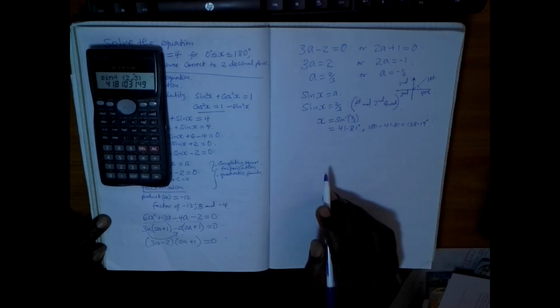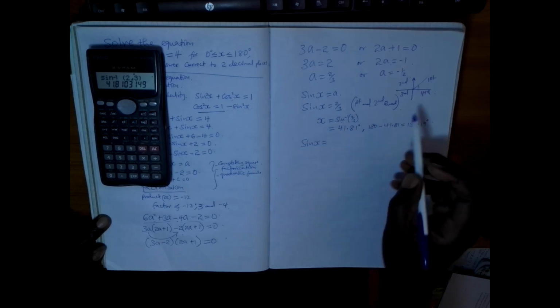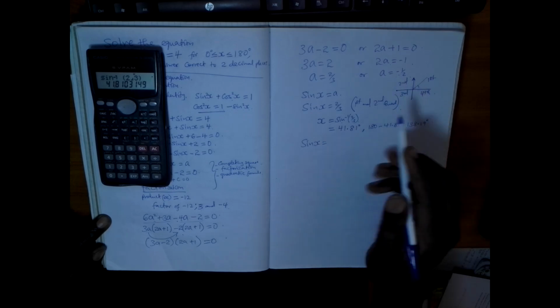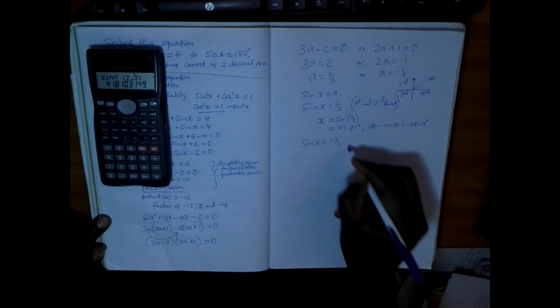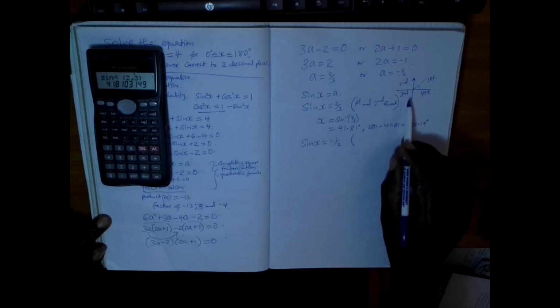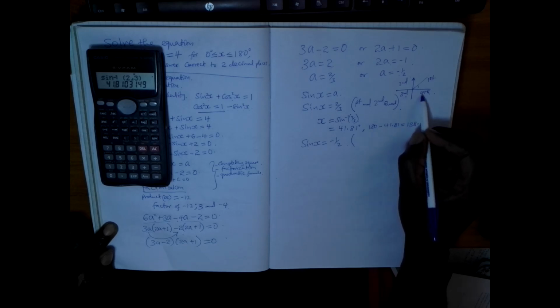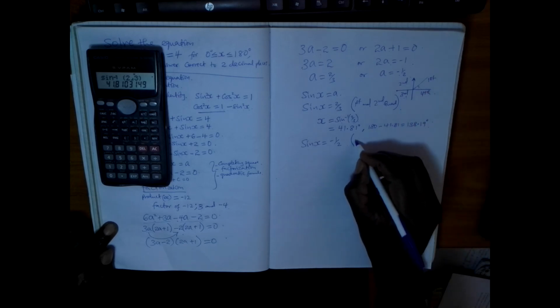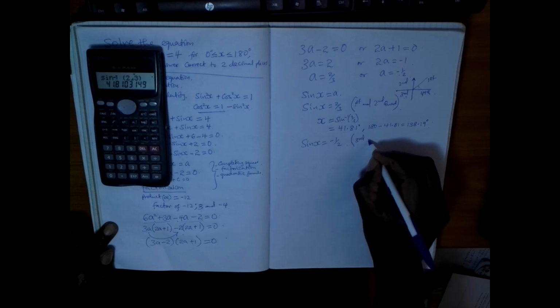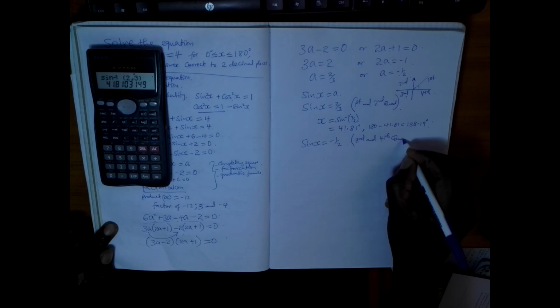Now, again, for sine x equal to negative 1/2, we know that sine of any angle is negative in the third and fourth quadrants.